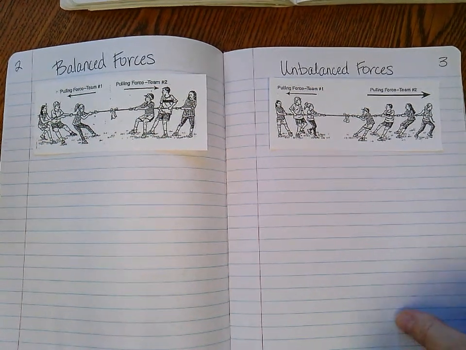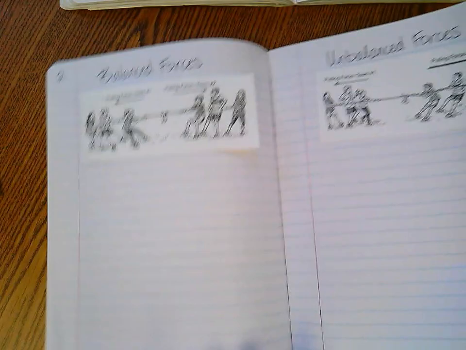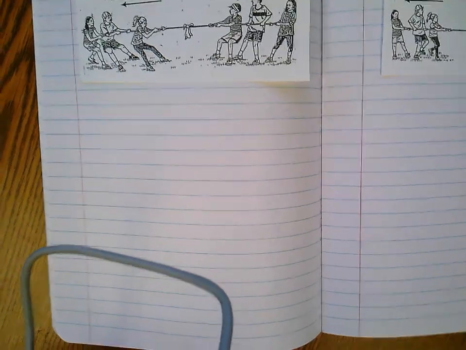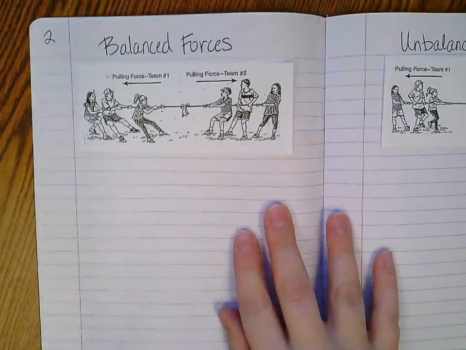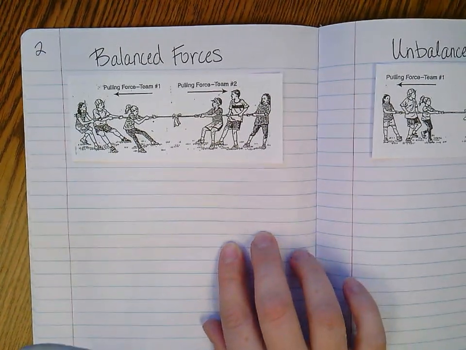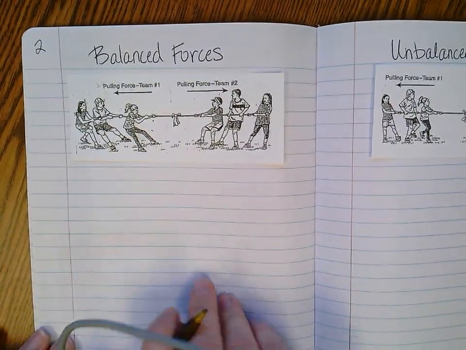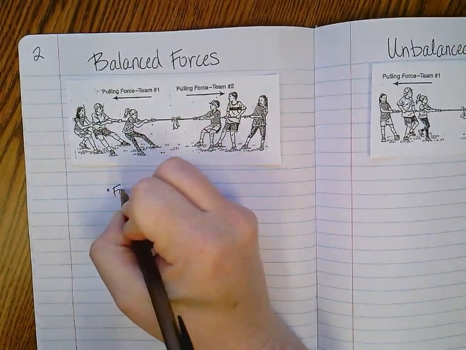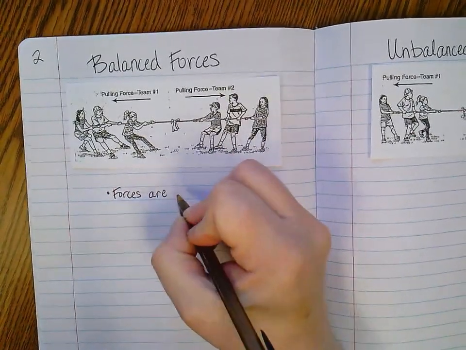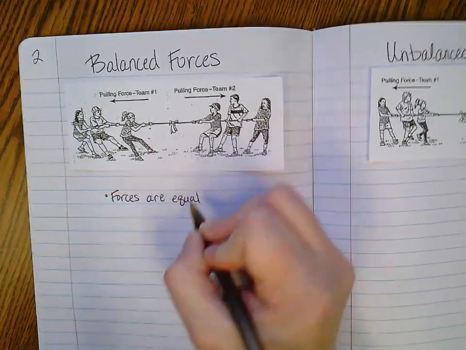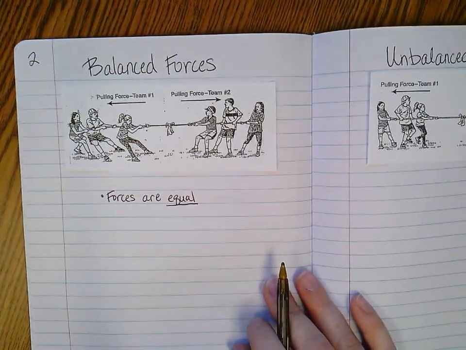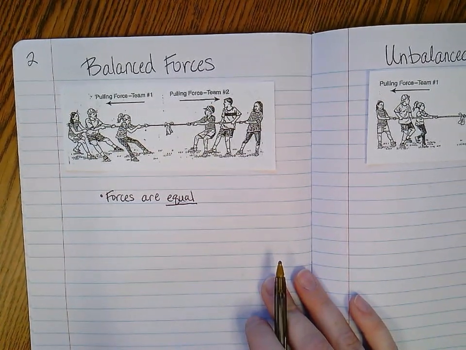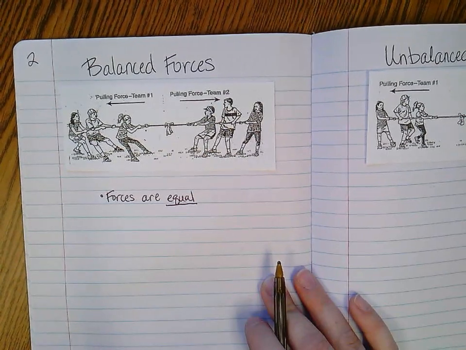So we're going to start talking about balanced forces. Another way to say balanced is equal. So we need to always remember that when we're talking about balanced forces, we're talking about forces that are equal. So we're going to write forces are equal. So they have the same value. In this case of the tug of war, the pulling force from team number 1 is equal to the pulling force of team number 2.